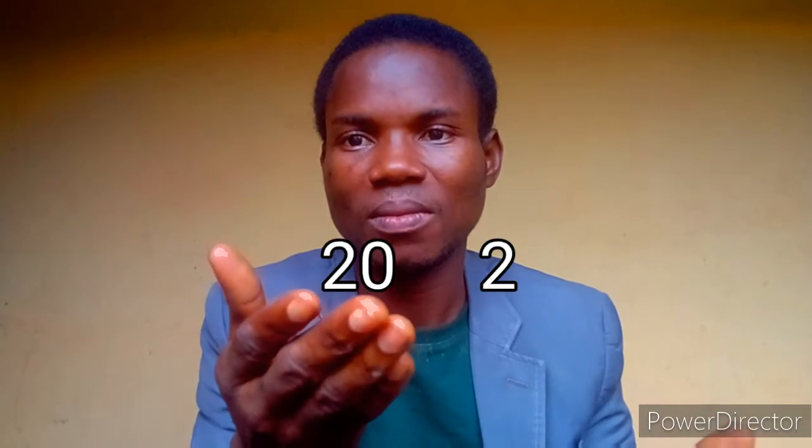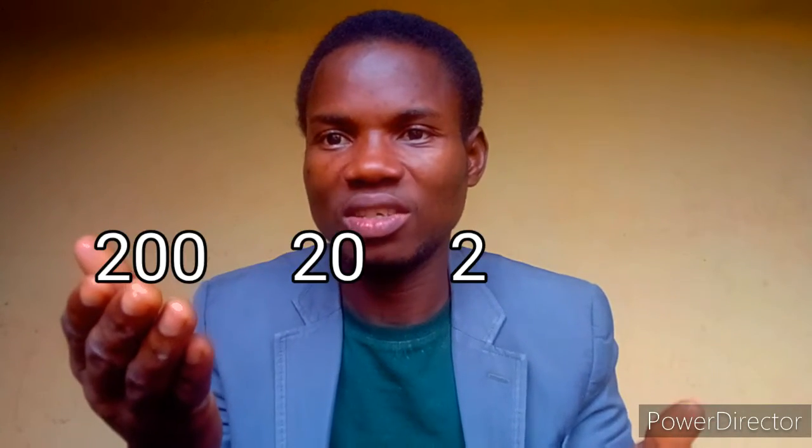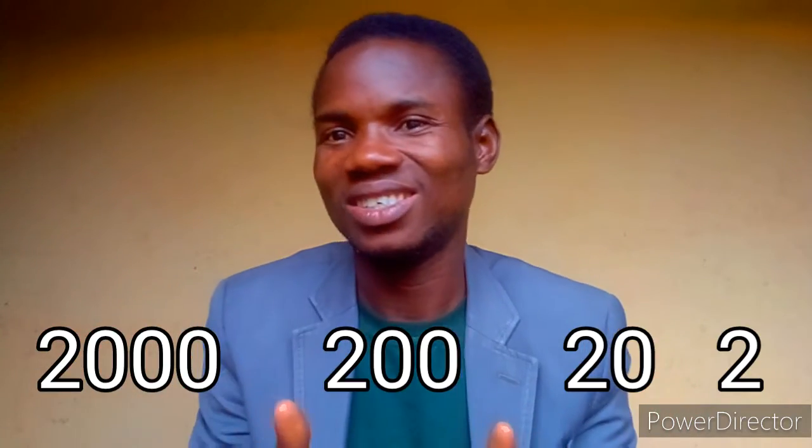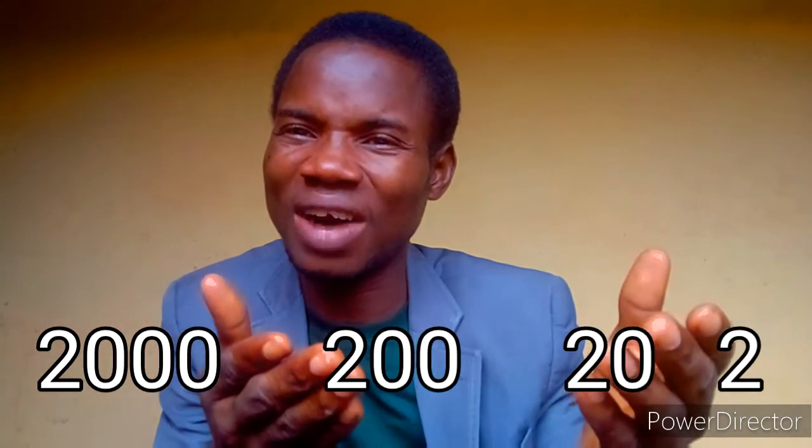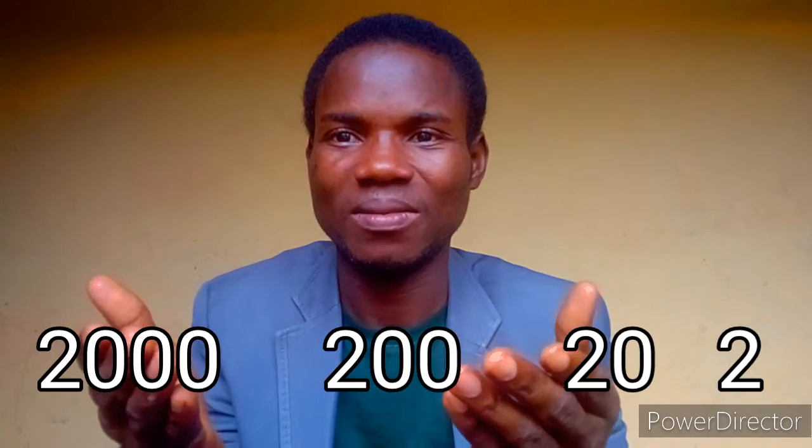Meanwhile, by the time we write it, we see the digit 2 here, and in the 20, you will still see the digit 2 in there. But what makes it different is the value of each digit. So when I write 2, 20, 200, 2000, you can see that the values are different.